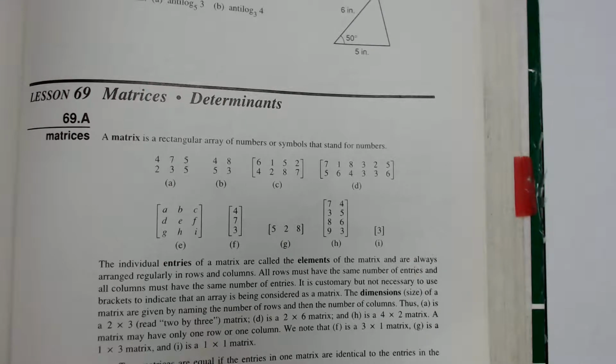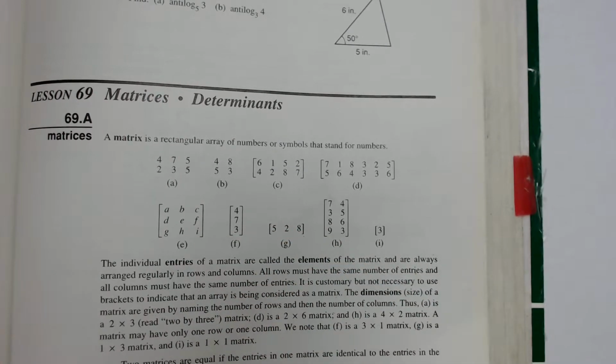Advanced Math, Lesson 69, Matrices and Determinants. Since that last lesson took like 15 minutes, I'm not going to talk about matrices too much. Hopefully we'll get a chance to talk about those in class.